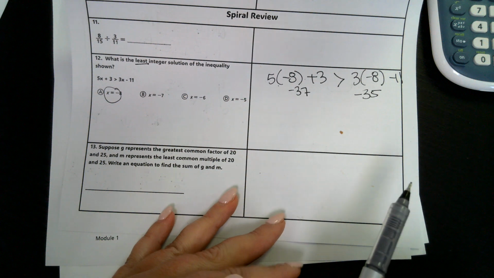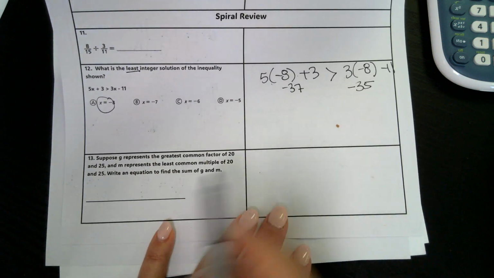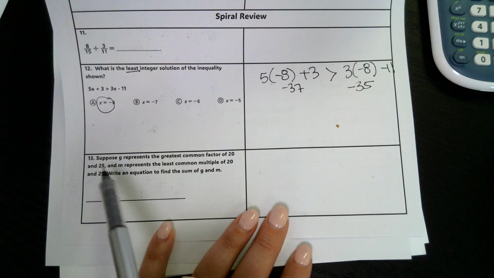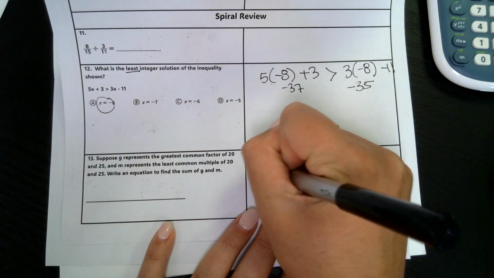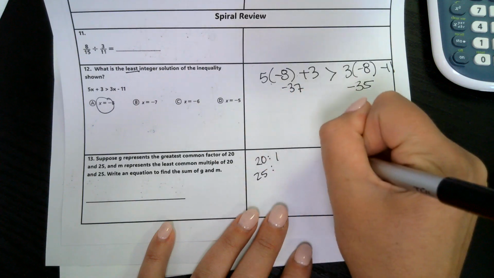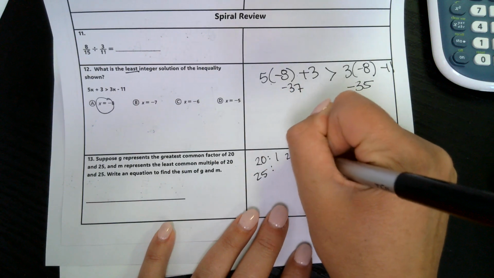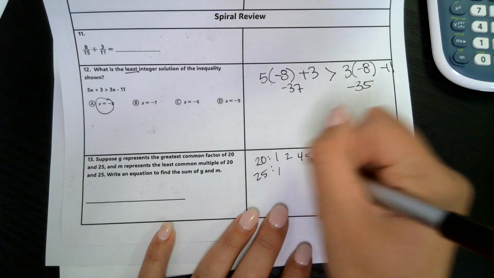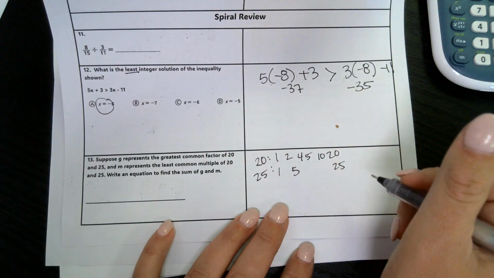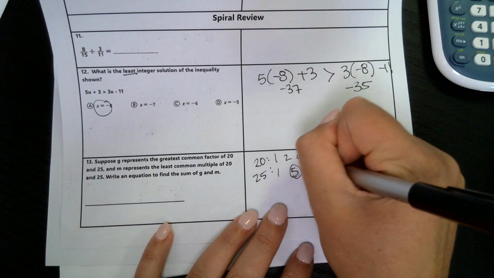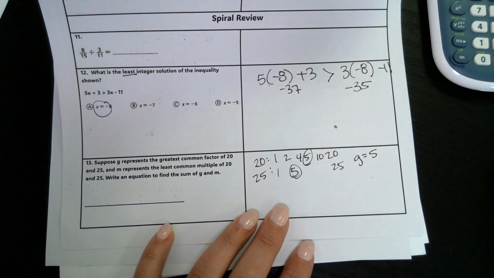You know, greatest common factor are the numbers that multiply to give you that number. And so if you were to list the factors of 20 and 25, like what are the numbers that you multiply by to get 20? And then what are the numbers you multiply by to get 25? And so the greatest number they have in common, so G equals 5, okay?